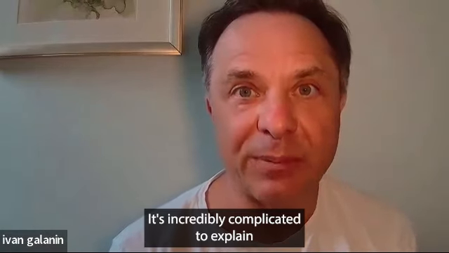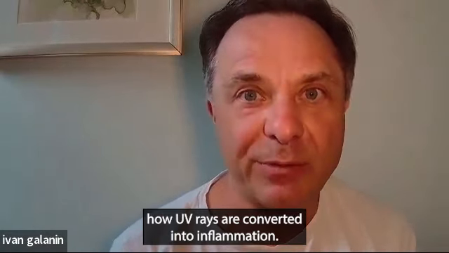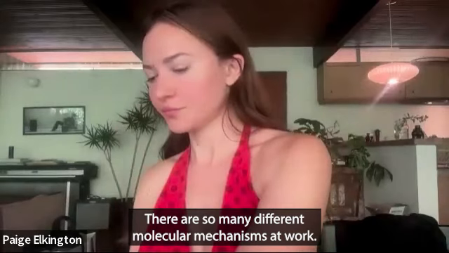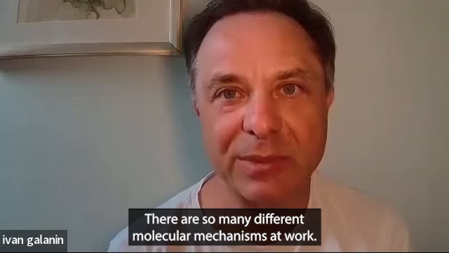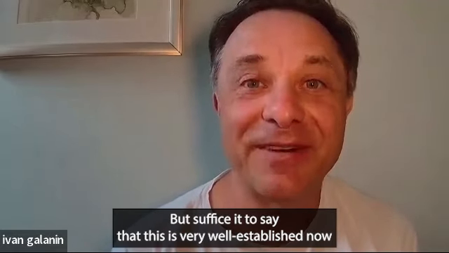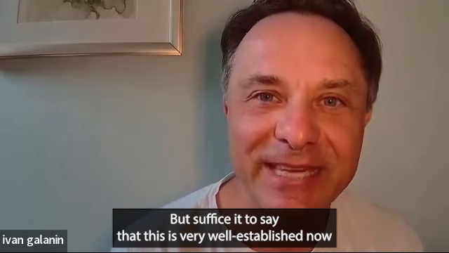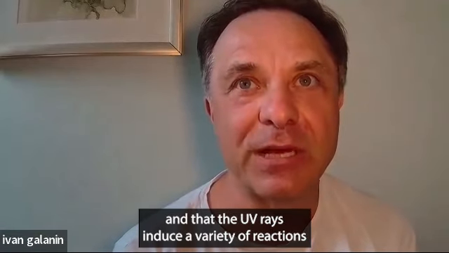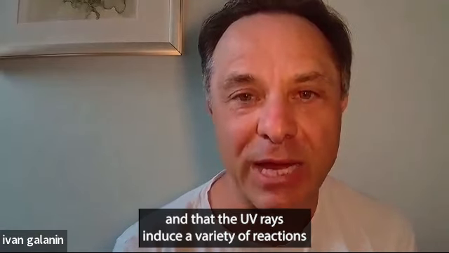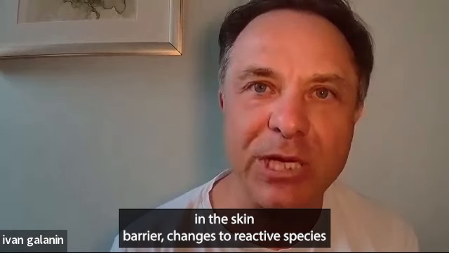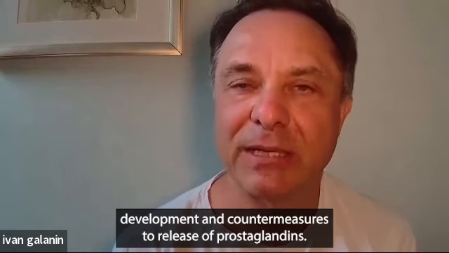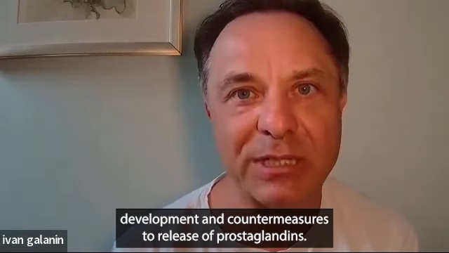It's incredibly complicated to explain how UV rays are converted into inflammation. There are so many different molecular mechanisms at work, but suffice it to say that this is very well established now, and that the UV rays induce a variety of reactions in the skin, from barrier changes to reactive species development and countermeasures to release of prostaglandins.